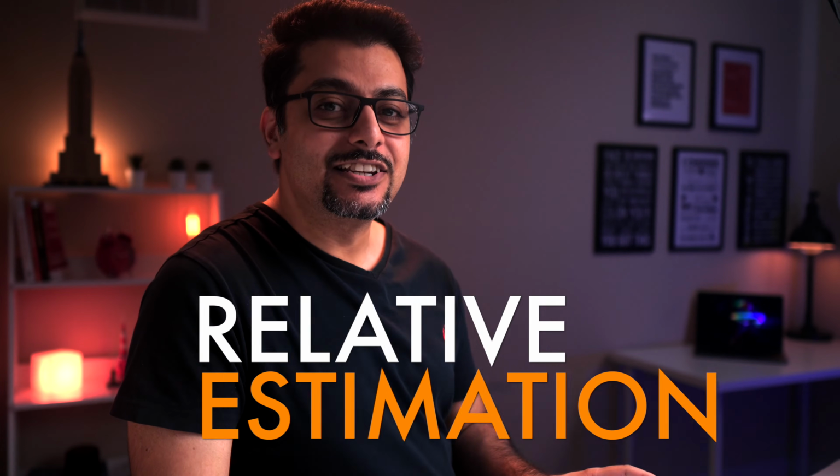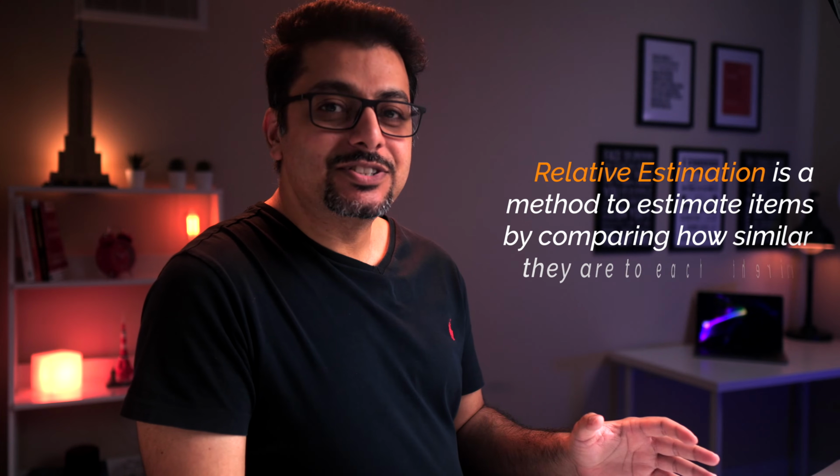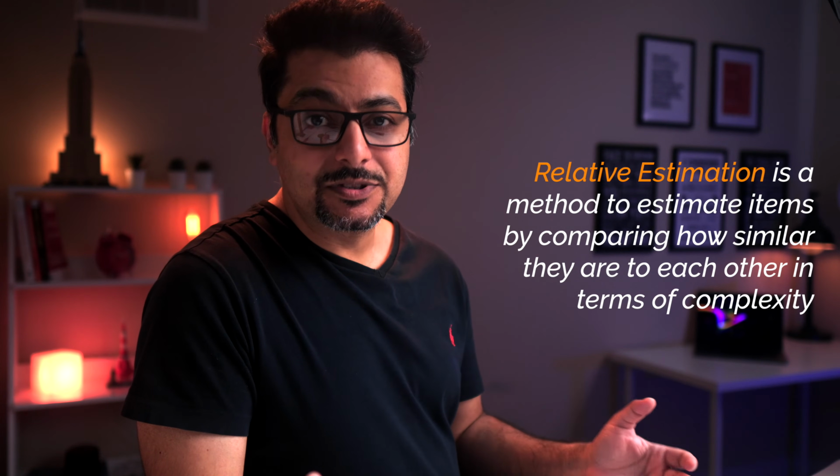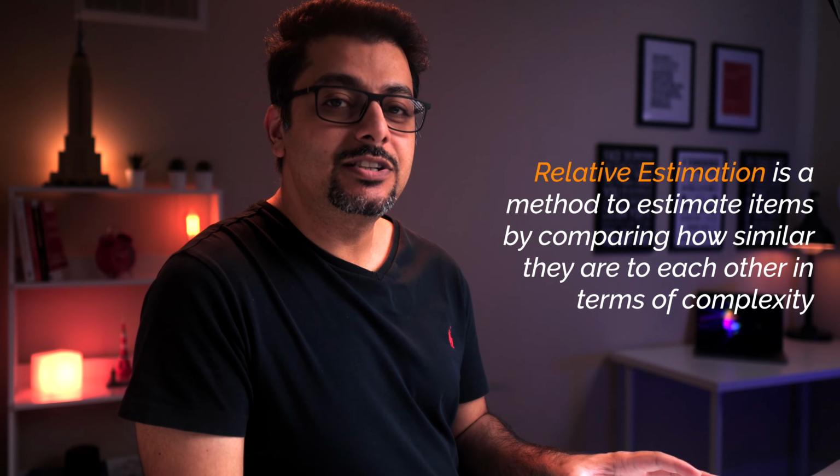But before we dive into the ins and outs of these two techniques, we must understand one fundamental concept that these two techniques are based upon, and that is relative estimation. Relative estimation is a method to estimate items by comparing how similar they are to each other in terms of complexity. Now, you may be hearing the term relative estimation for the first time, or you might have heard it before but didn't quite understand what it was all about.